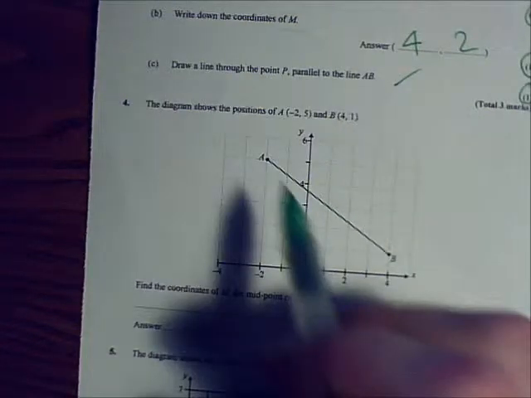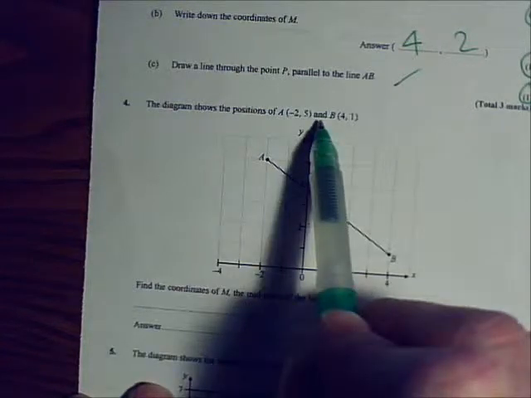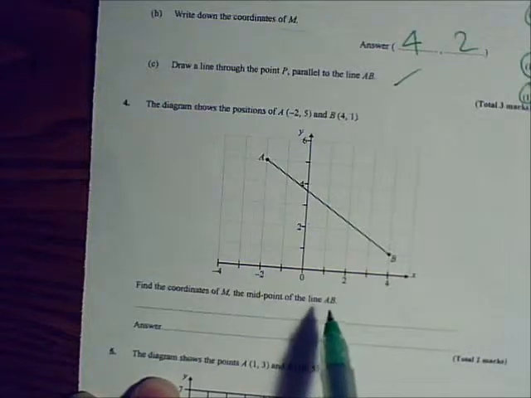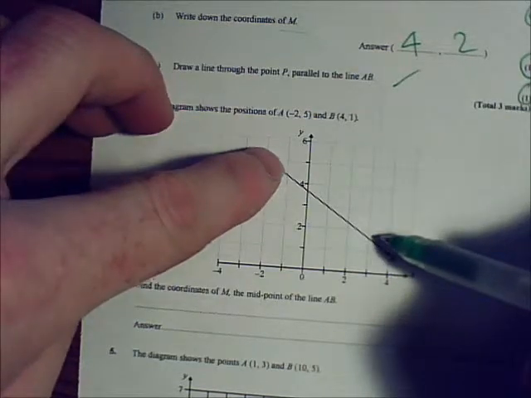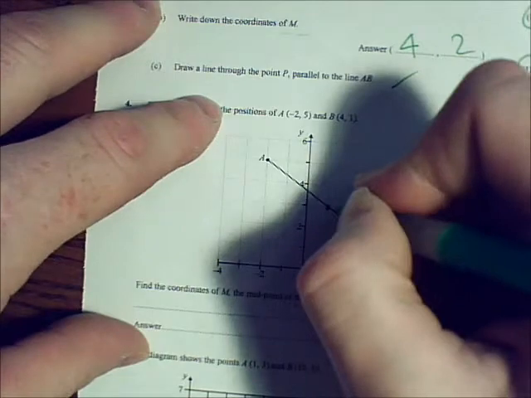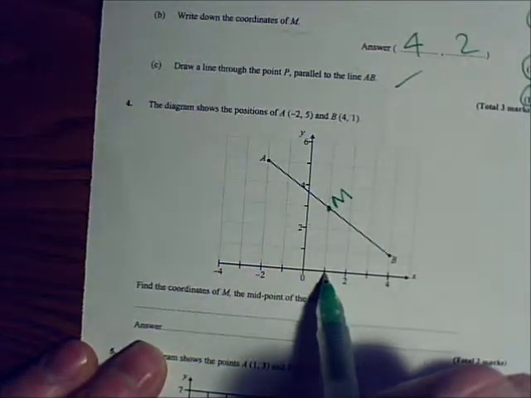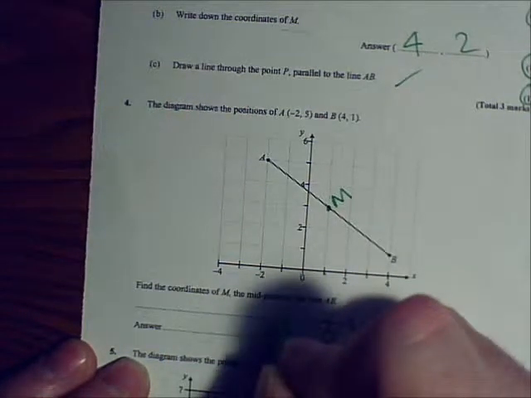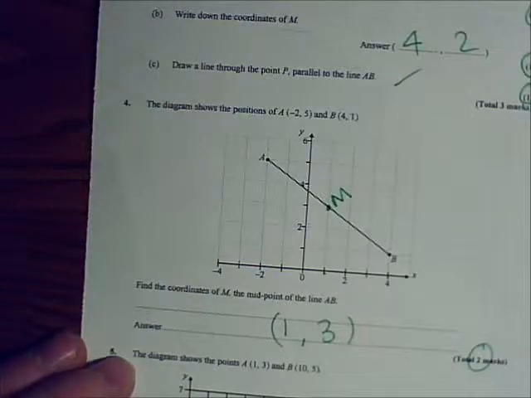Question 4, the diagram shows the positions of A, (-2, 5), and B, (4, 1). Find the coordinates of M, the midpoint of the line AB. So here is AB. The midpoint of the line is here. The coordinates are 1 across, 3 up: (1, 3). And in this case there are 2 marks for that question.